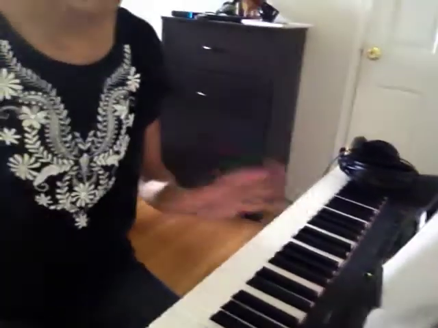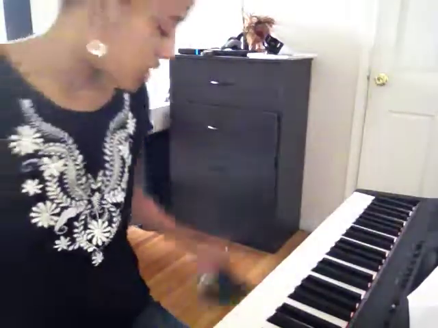So basically, for those who are in the very beginning stages of learning piano, the white keys are named by letters. A, B, C, D, E, F, G. And all you're really seeing is just a bunch of keys being repeated. It's just the same 7 white keys being repeated over and over and over again.